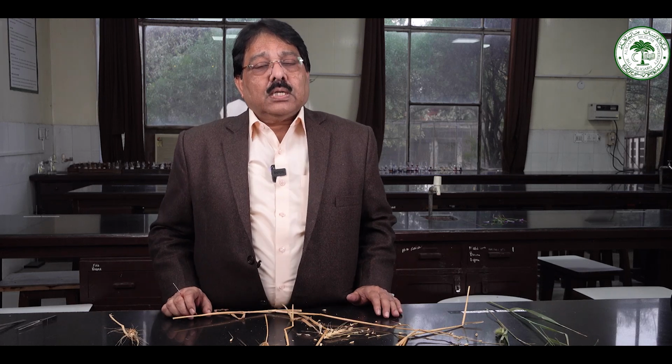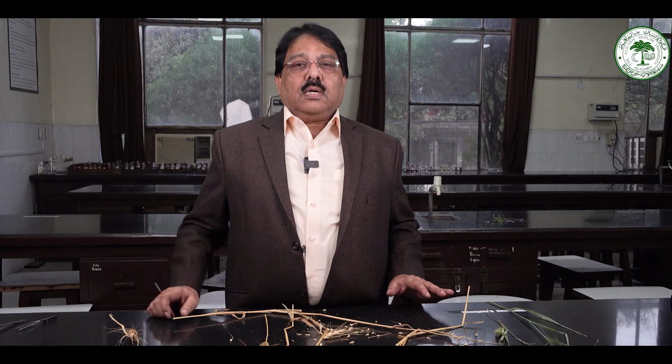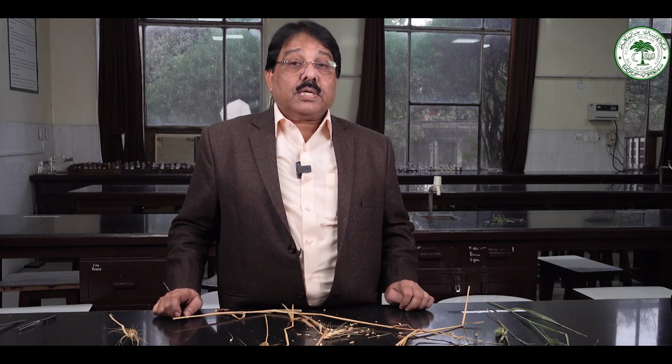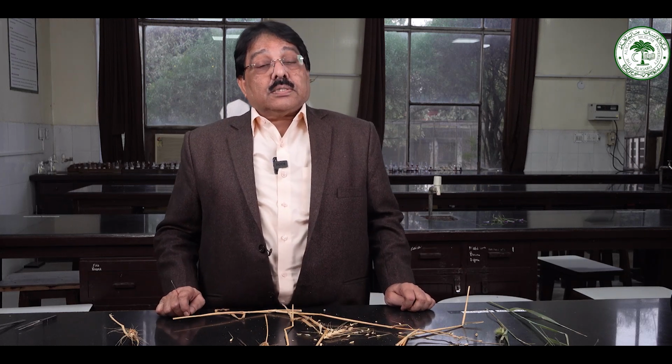So leaf remnants are there. The culm is not there, but it is the caudex. Culm is only in the Poaceae as well as the Cyperaceae. So in the case of the Palmae, the leaf remnants are present on the main trunk.